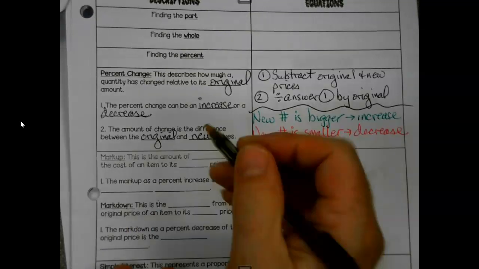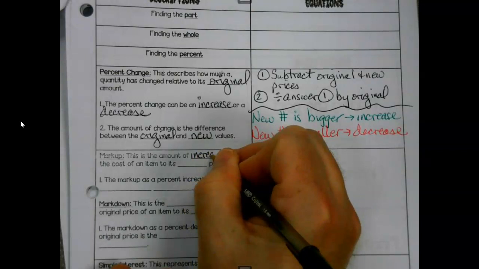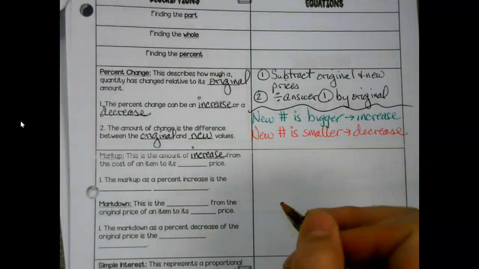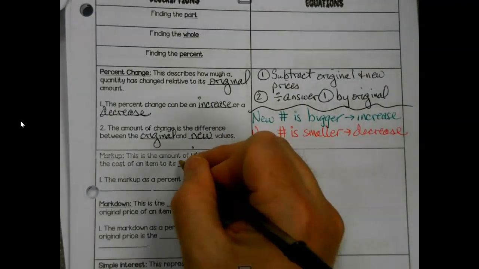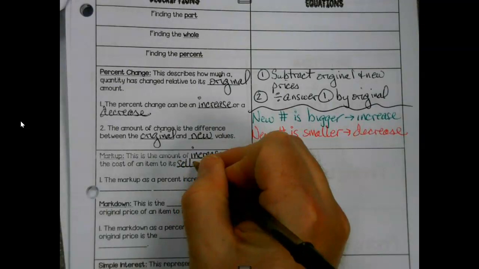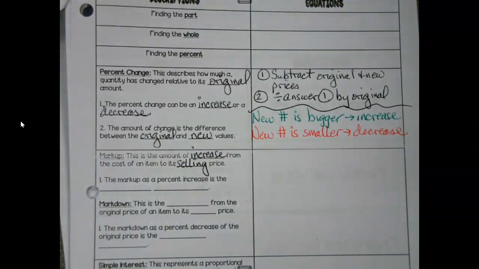So this is the amount of increase from the cost of an item to its selling price.